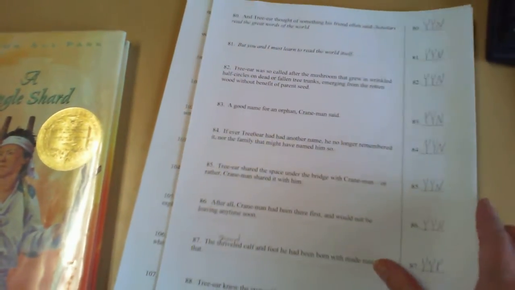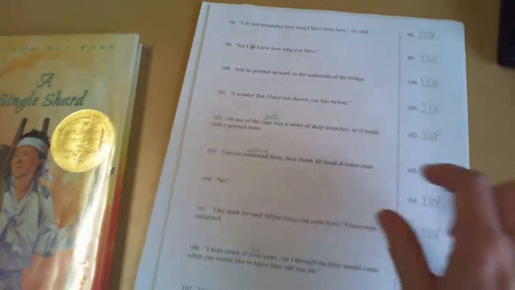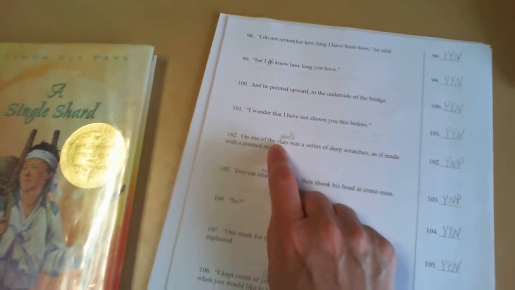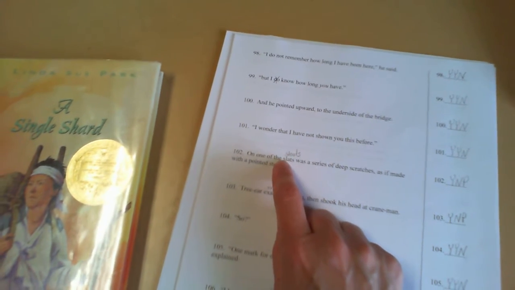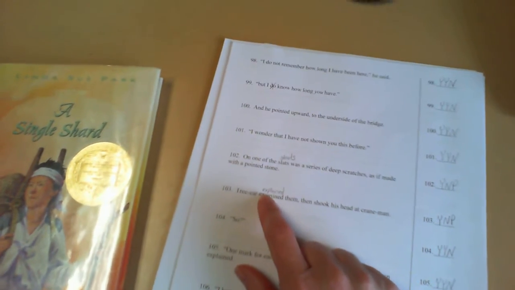However, I did notice as she got more used to the reading and more comfortable with it, she did start to self-correct herself a little more. There are several pages of this because she had to read the entire chapter. Another common miscue that she made was the first letter substitution, slats for stouts, explained for examined.